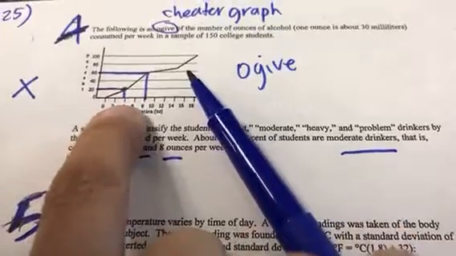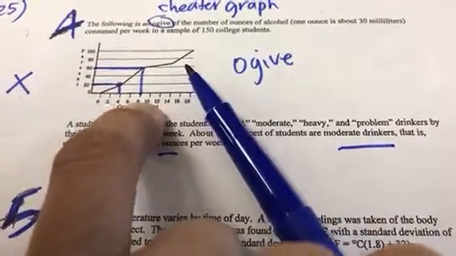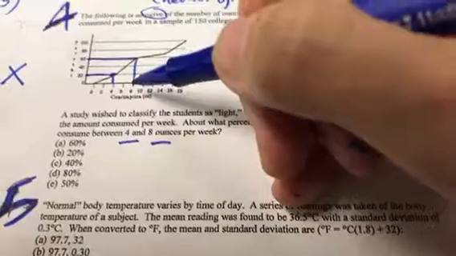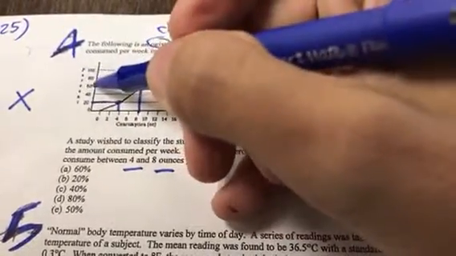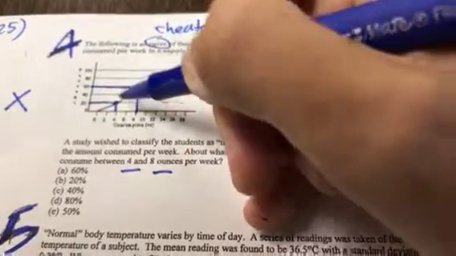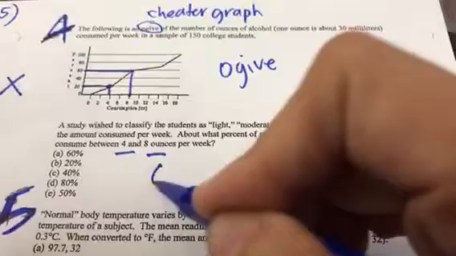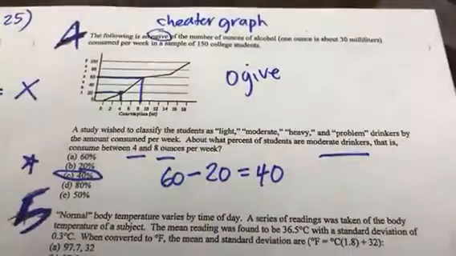So when I've collected all my data, when I talk to all my students and ordered them least to greatest, 20% of the people consumed 4 or less. That's what that graph means. And then when I talk to everybody in order of how much they consumed, by the time I talked to the people that consumed 8 ounces, they made up 60% of the data. And so they want to know between how much. So that would just be 60 minus 20 makes 40. That's my answer, C. Good job if you found that.